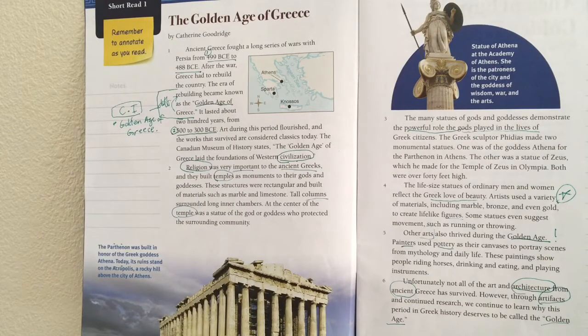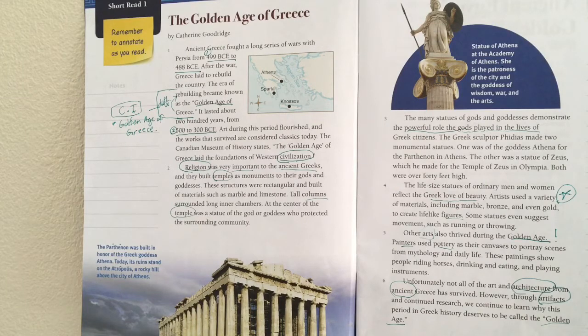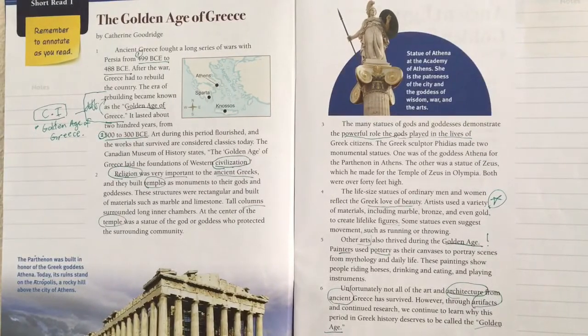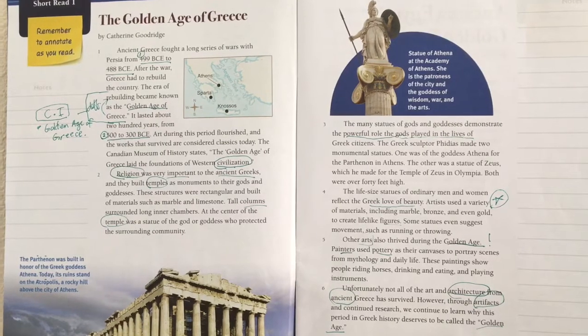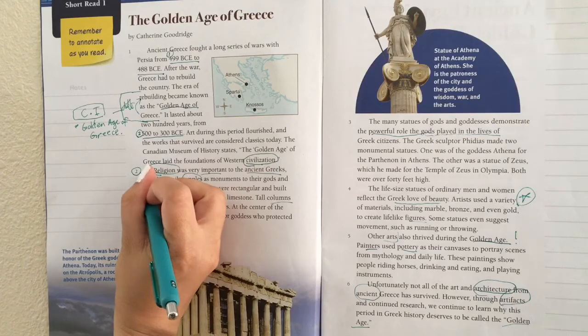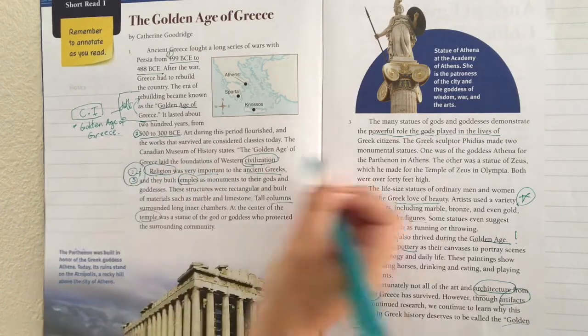Okay. So in paragraph 2, let's think about a central idea. Paragraphs 2 and 3, the key details are: 1, they built temples to their gods and goddesses, and 2, the many statues of gods and goddesses demonstrate the powerful role the gods played in the lives of Greek citizens. So let's take a look. We're looking at both 2 and 3. And let's think of a central idea. So I'm going to put 2 and 3. So paragraph 3 is over here.